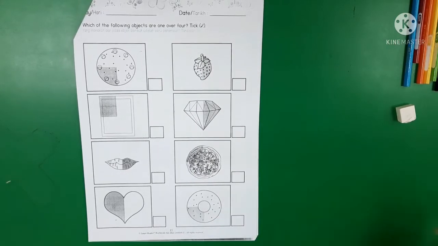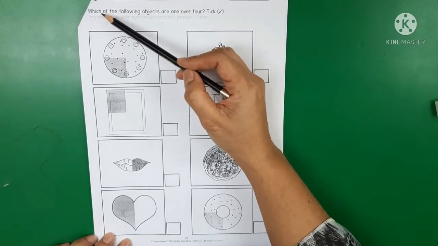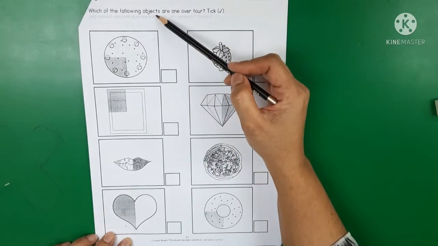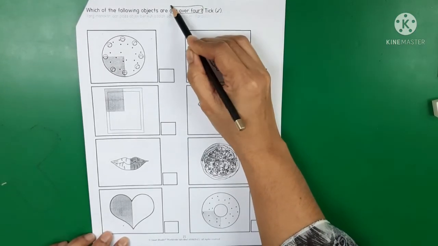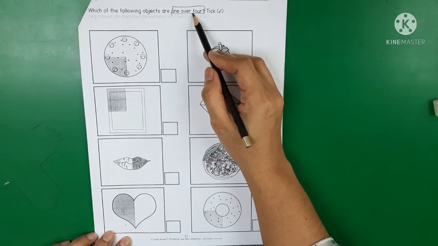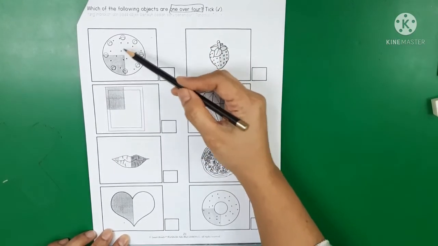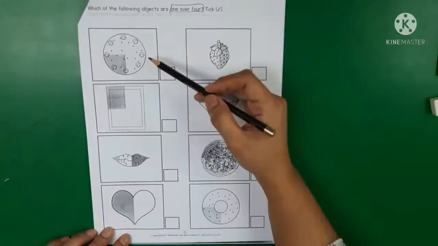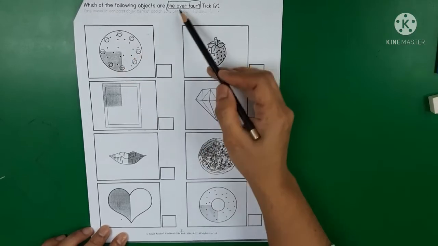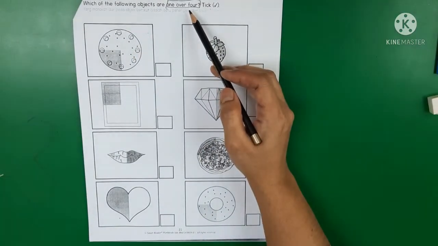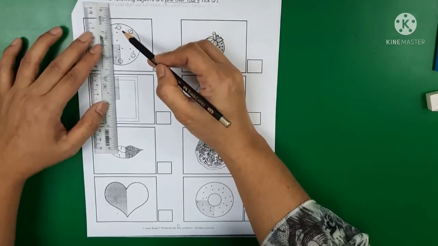We are still on the topic of fraction. Read the instruction with me. Which of the following objects are 1 over 4? Tick. Now let's look at this first object. We have to identify whether the shaded area is 1 over 4. Therefore, let's draw the symmetrical line first.